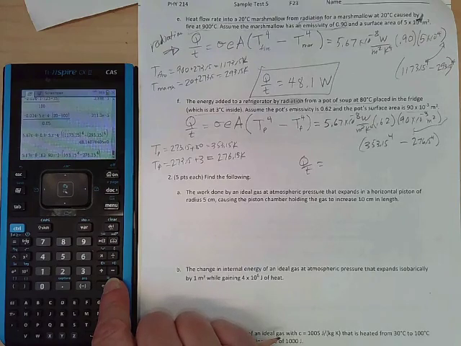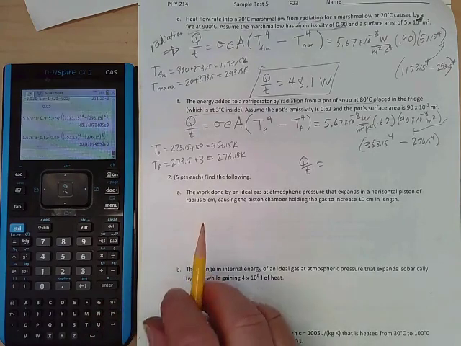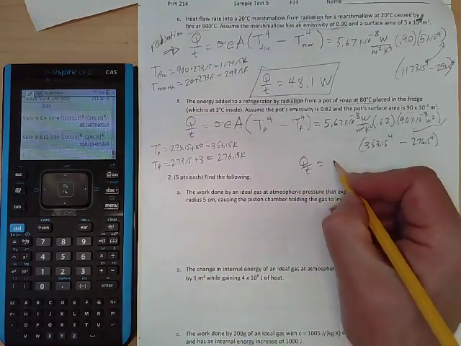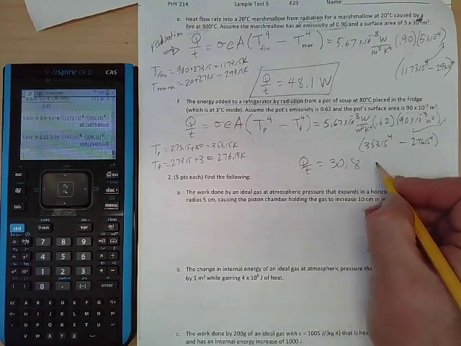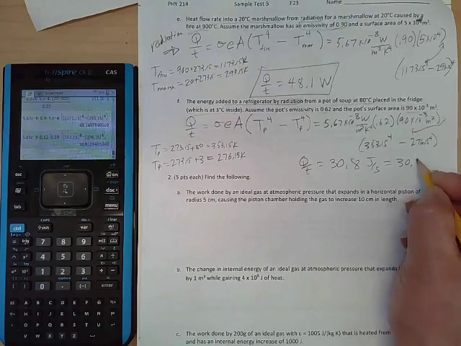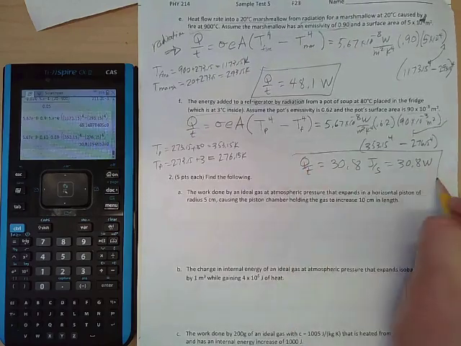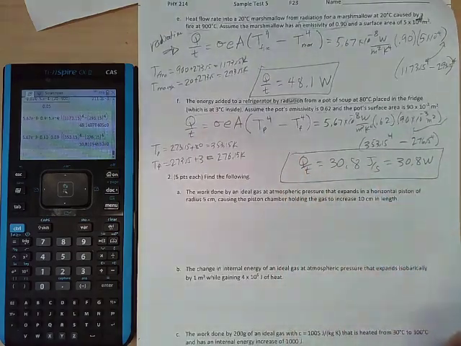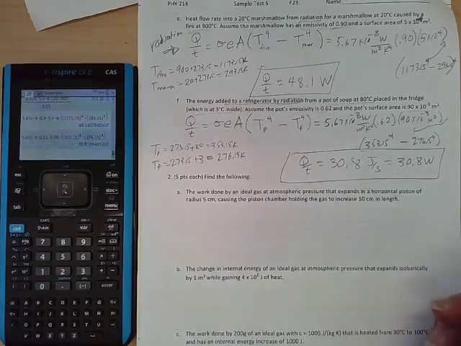It all looks good. 30.8 joules per second, or 30.8 watts. Same thing. Alrighty.